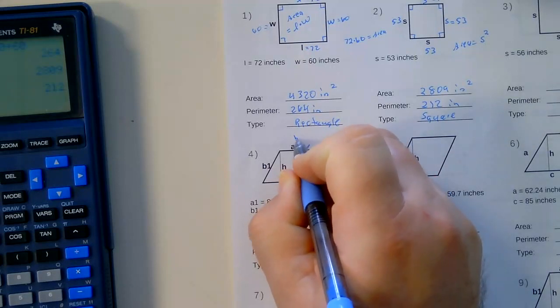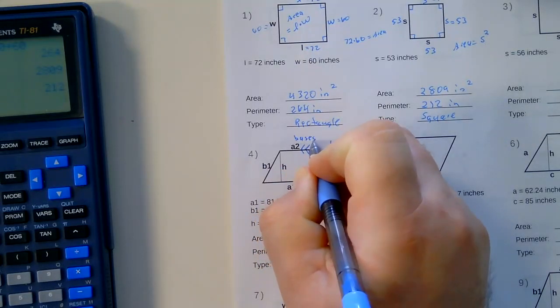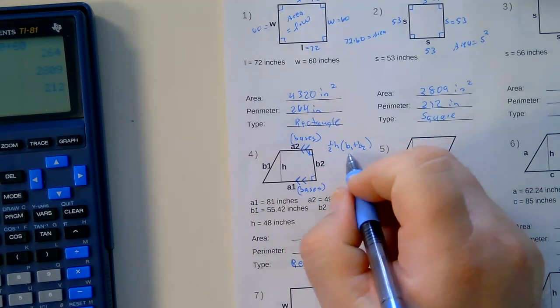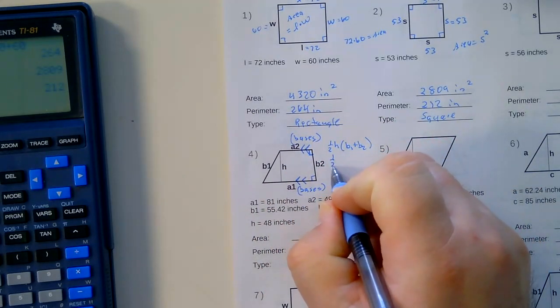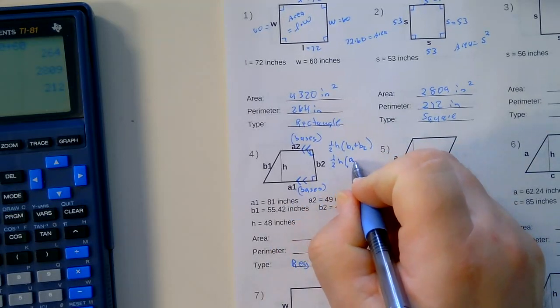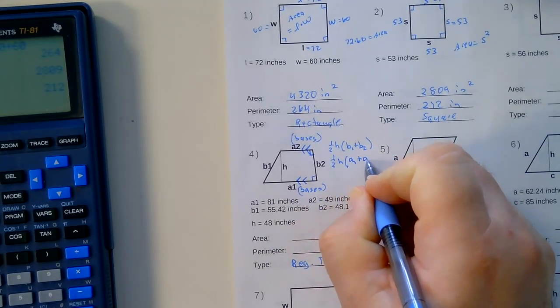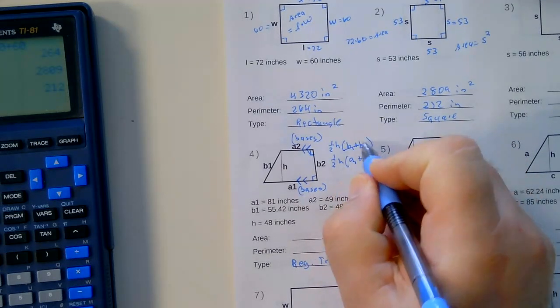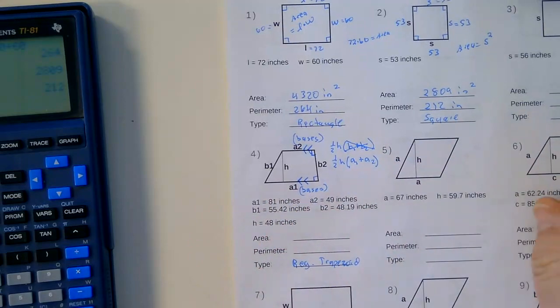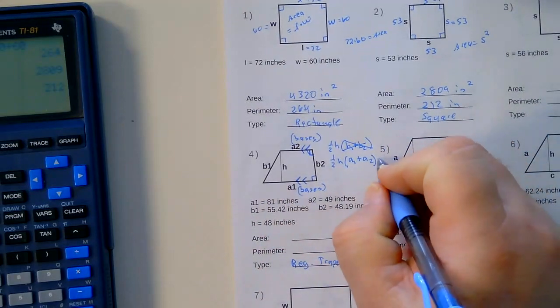Your bases are always parallel to each other. So let me relabel this. It's going to be 1/2 the height, and in our question it's going to be A1 plus A2. I'm just going to cross that out right now so we don't pay attention to B1 and B2. So this will be our area.